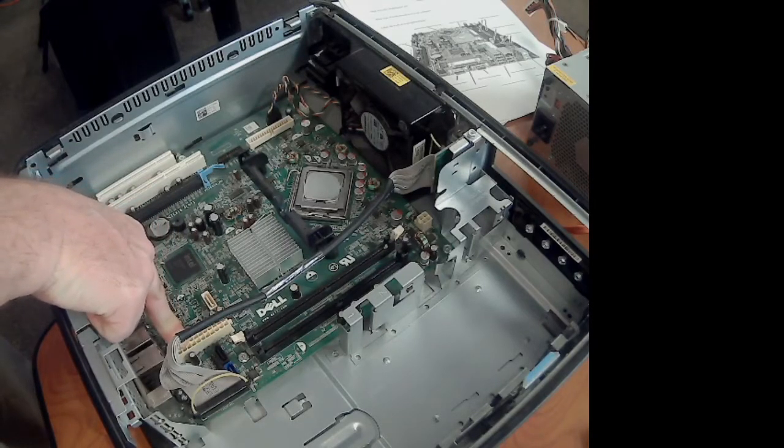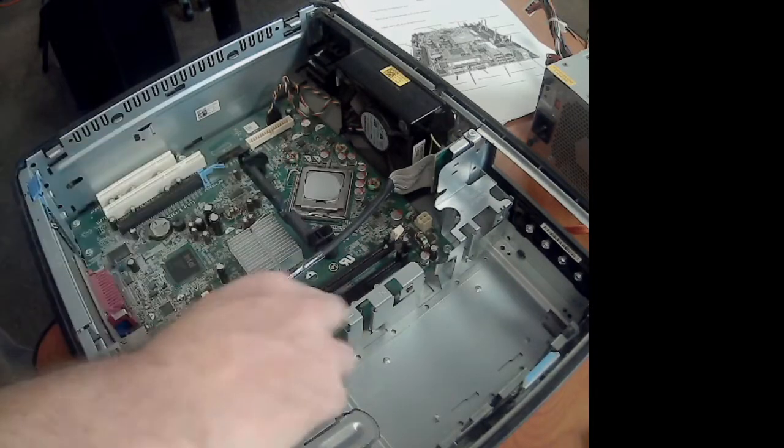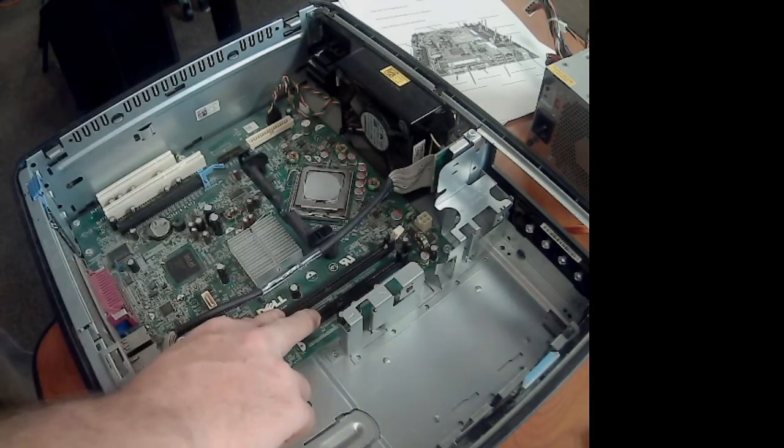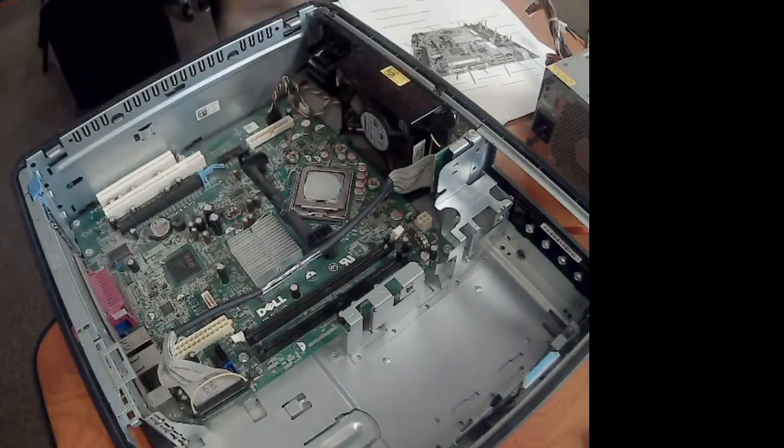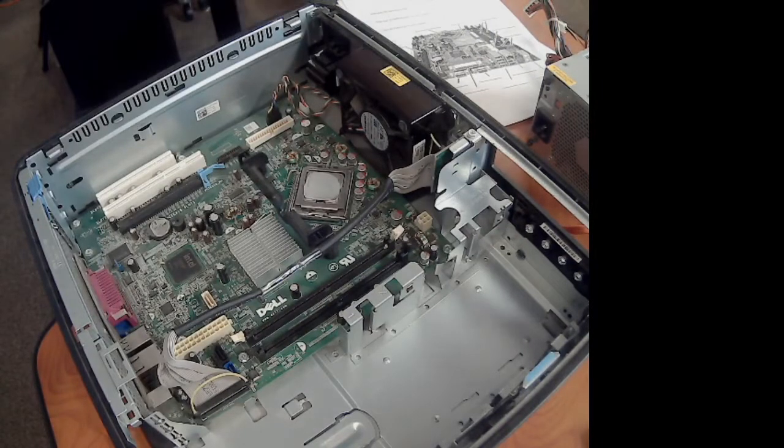Wait, what was before this? The memory slots. These are memory slots, and this one is the ATX. That big white thing is the ATX.